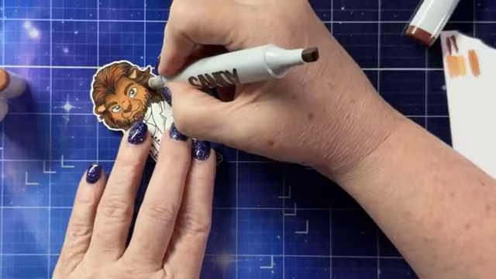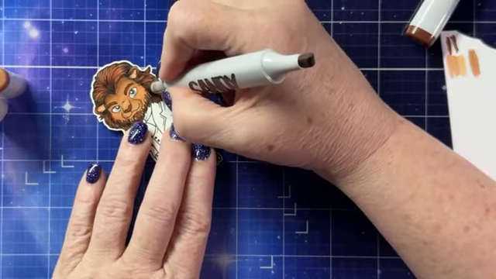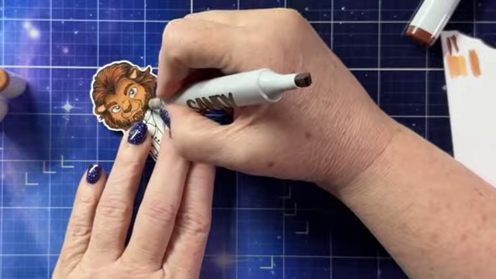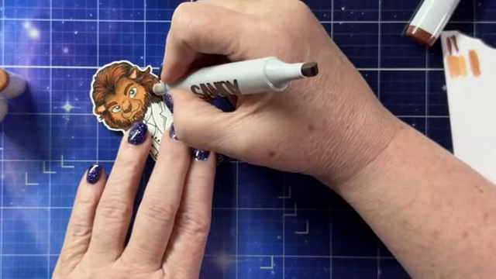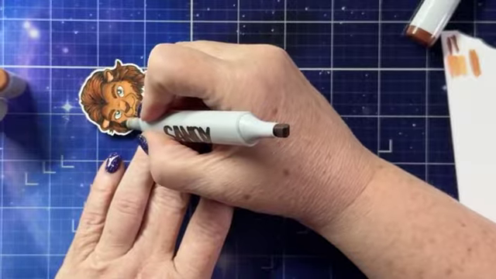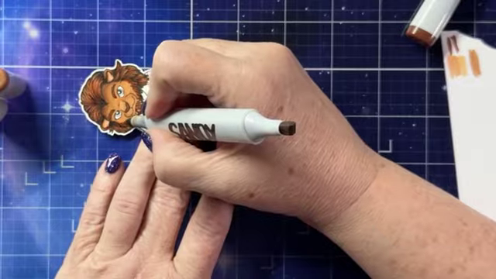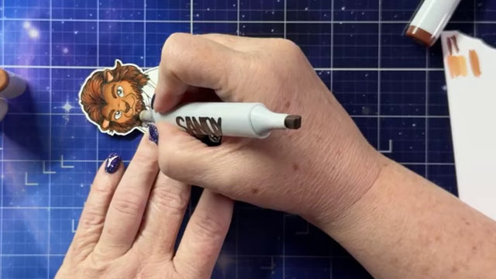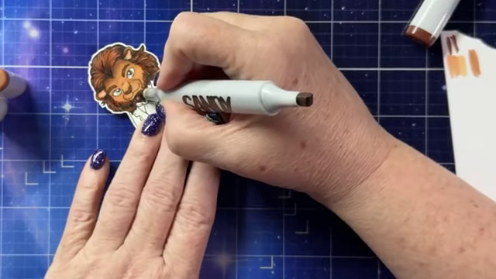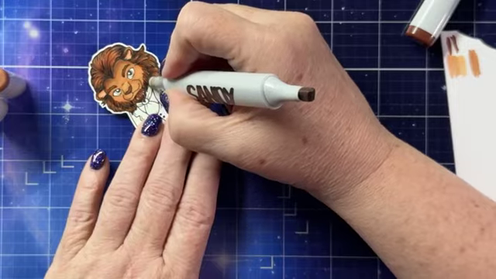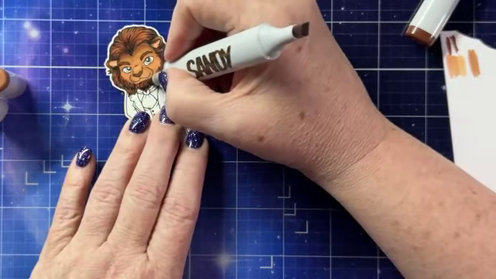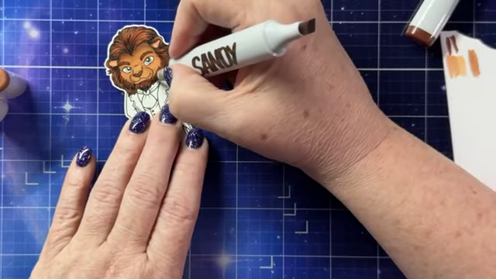And then I'm going to come around this part of his beard, and I'm going to do this in a little bit of a stippling kind of look to fill that in, so that I don't have all these different spaces that look like my hair doesn't make sense. I'm going to do those.